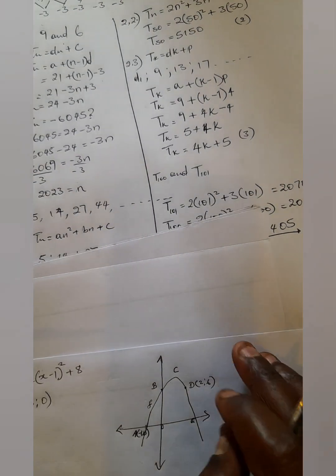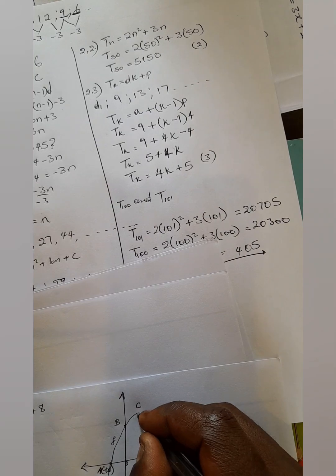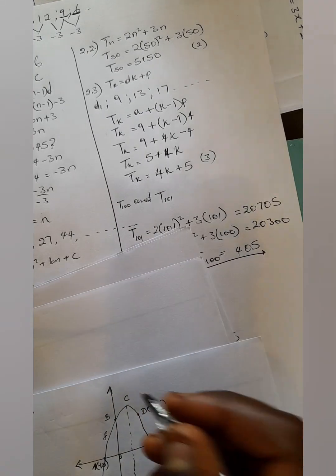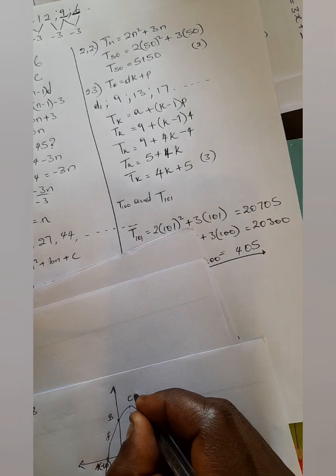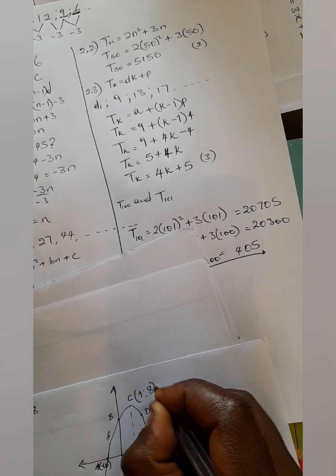So from the equation, this is your turning point of the graph, and from the equation we can see that the turning point is 1 and 8, right?